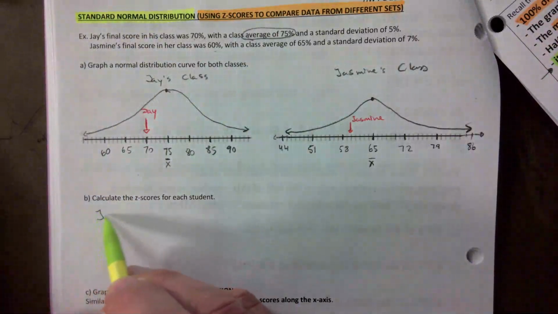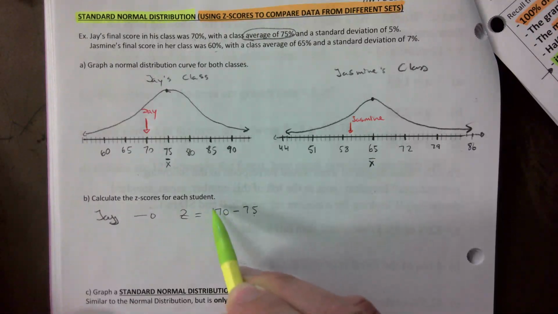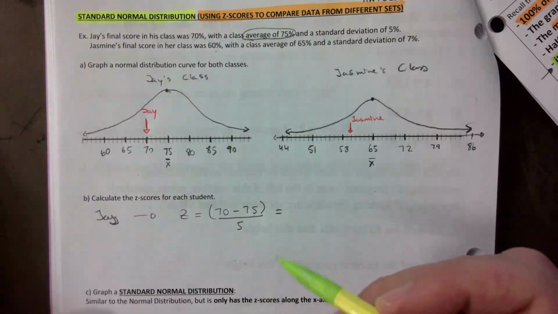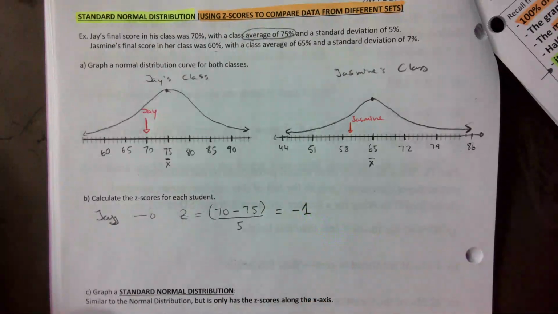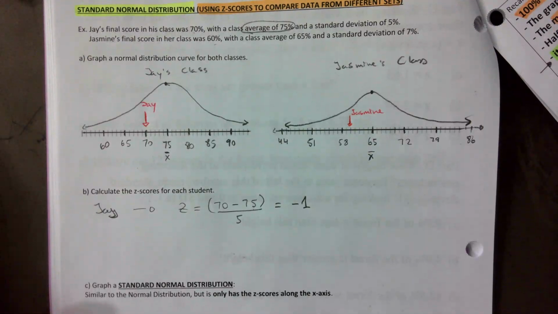So we're gonna do that for Jay here. His z-score is, do you remember the formula? 70 minus 75. So the actual score minus the average divided by standard deviation. And you get a z-score of -1. So he's exactly 1 standard deviation below the mean.